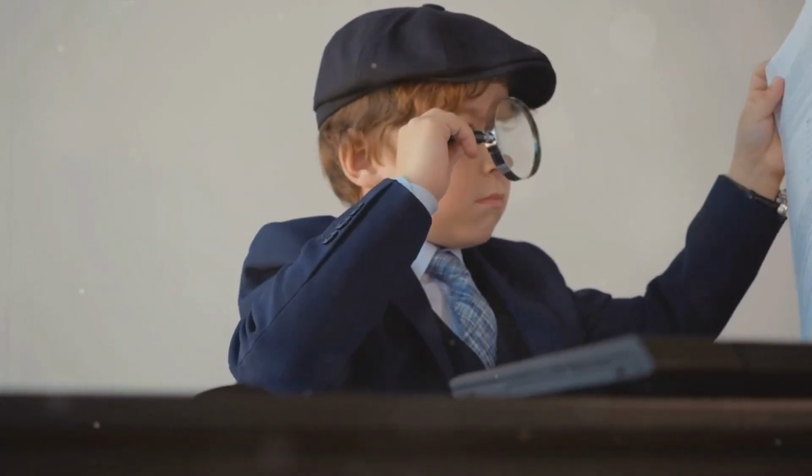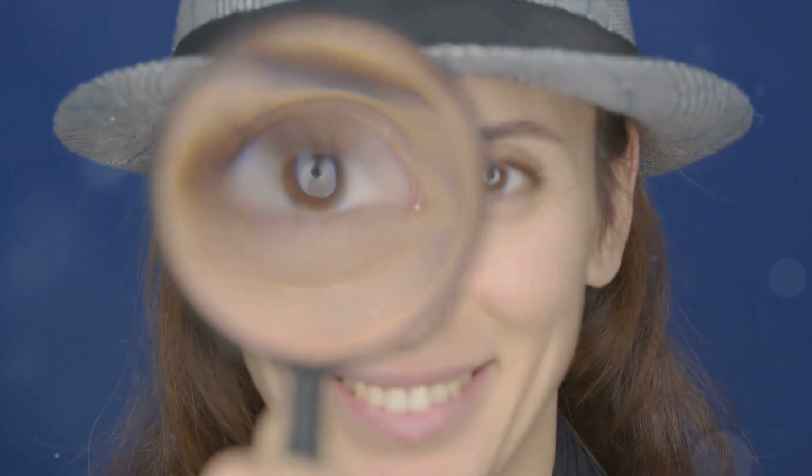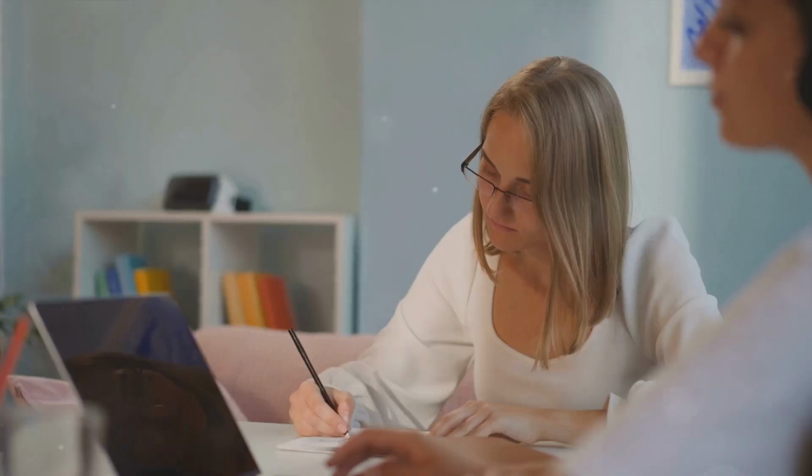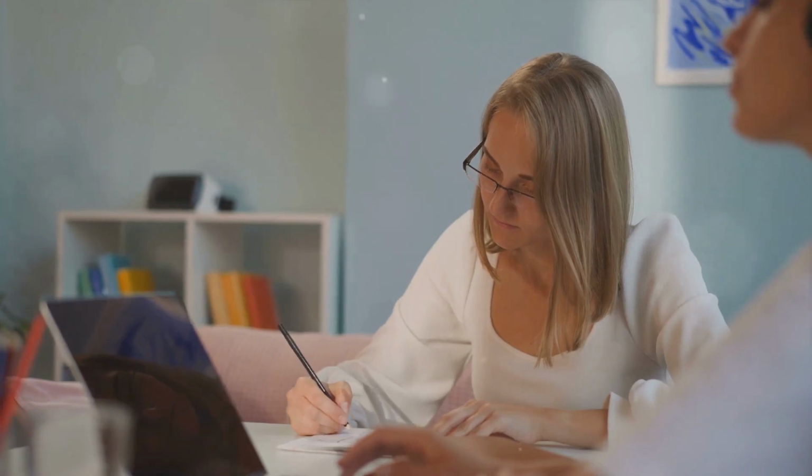Secondly, the question should be focused. It's easy to get carried away and try to tackle a broad topic, but remember, the more focused your question, the easier it will be to find specific, detailed answers. Picture yourself as an eagle eyeing its prey from high above the ground. Your question needs that kind of laser-sharp focus.